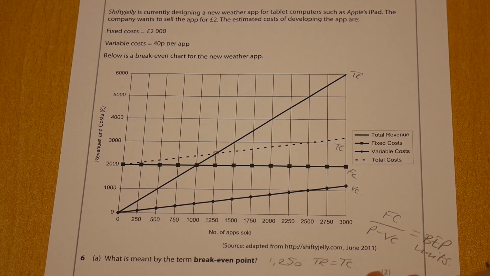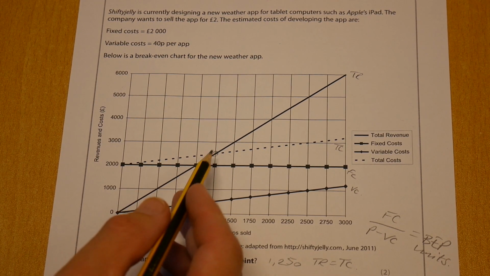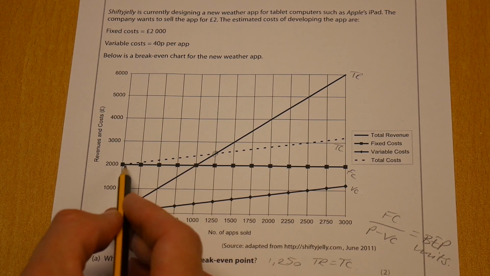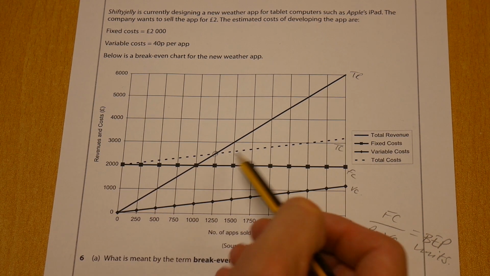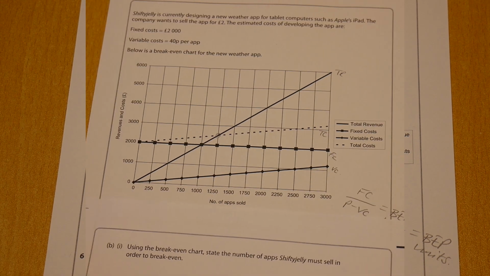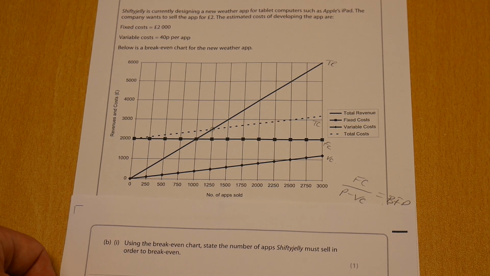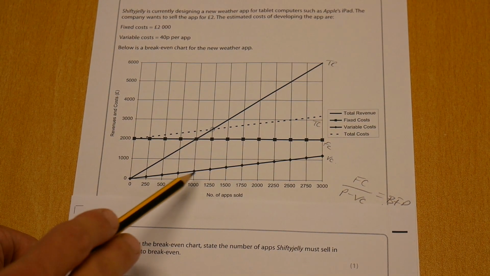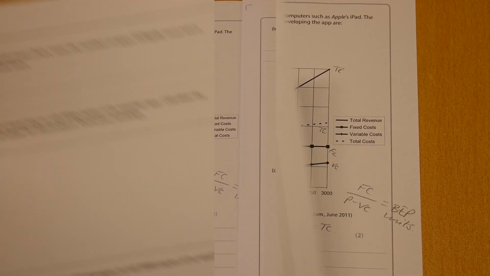All right, so there's a number of ways of looking at this. You could also say at this point here, there is no profit, there is no loss. Remember, this is the area of loss, this triangle. This area of the triangle is profit. Okay, so let's move this on. Wow, it's a bit of a doddle. Look at that. Okay. Well, we've pretty much already done it, haven't we? We've said that it's 1,250, okay? And we can see that right there. So that's the point where total revenue equals total cost.